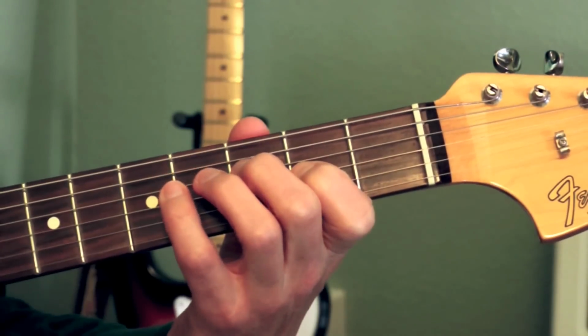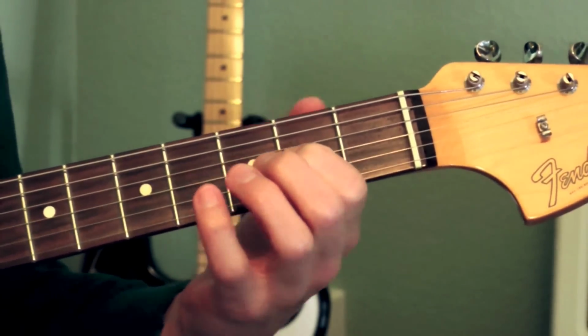And keep in mind, the notes that I'm picking are only part of the C major scale.